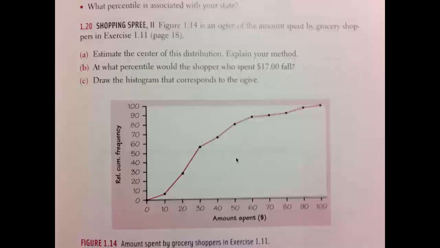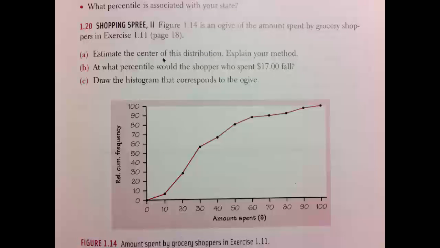Okay, let's see if we can answer these questions now. A says estimate the center of the distribution. Explain your method. Well, one measure of center is the median. The median is the 50th percentile. It's the center observation. Half are above and half are below.